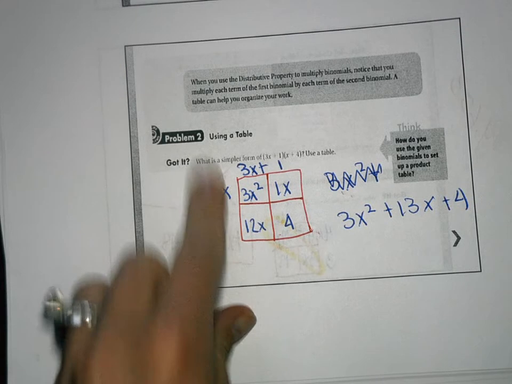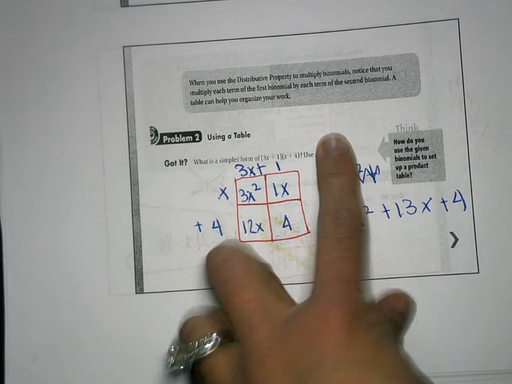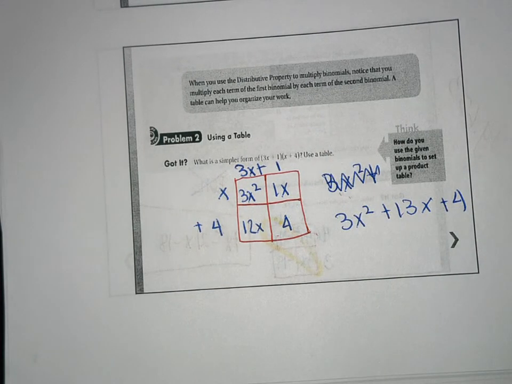Now, I had a question as I was walking around, and somebody said, could I have put 3x plus 1 here and x plus 4 here? Did anybody do it that way, where they put 3x plus 1 on the opposite side? Nobody did? What do you think would happen? You'd still get the same answer because you're still going to be multiplying all the same numbers, right?